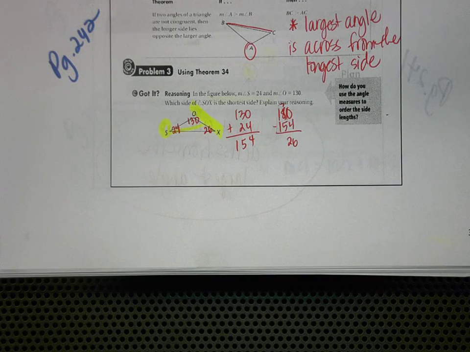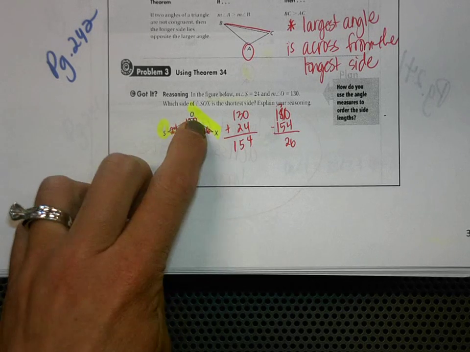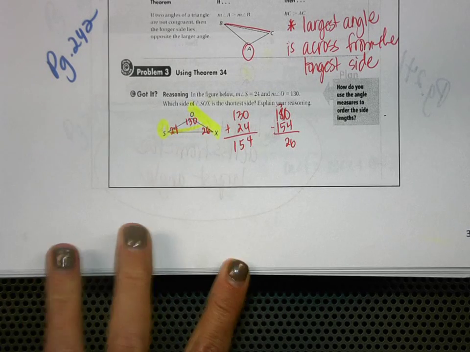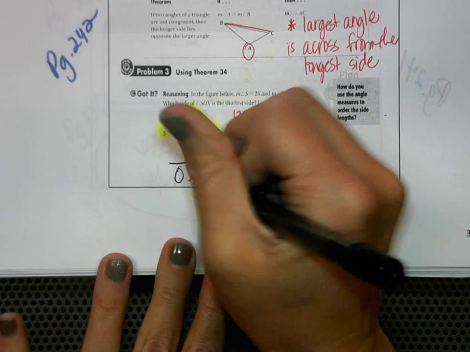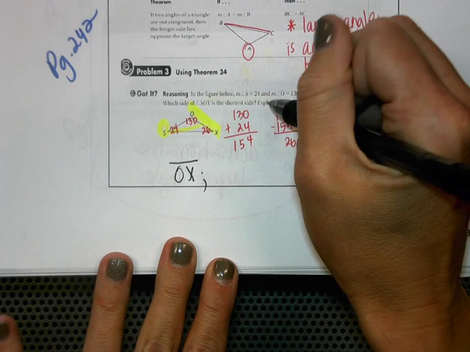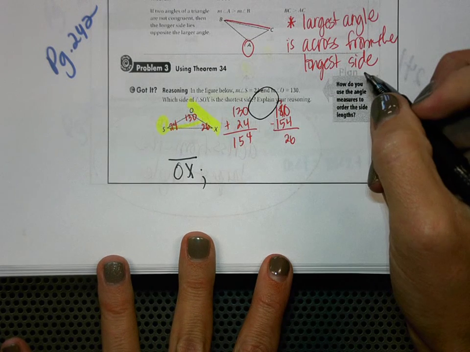Do we see that? So 24, this angle, if we draw a line, it goes to this side, which is OX. So we would write OX, and it says to explain. So why? How do we know that is the smallest side?